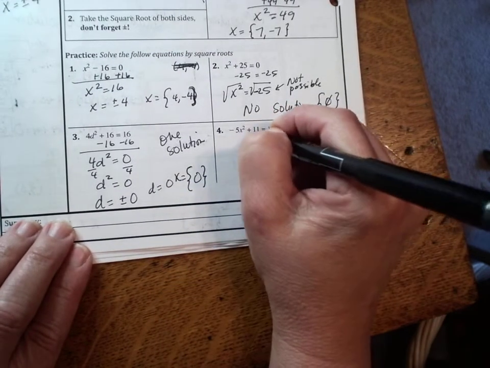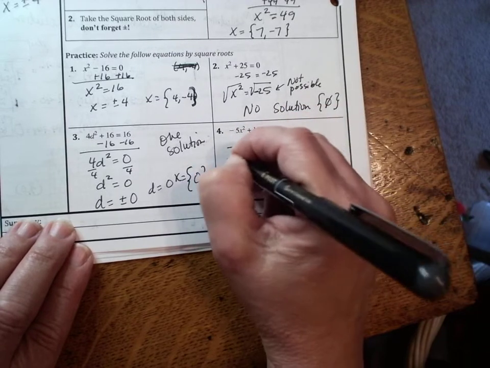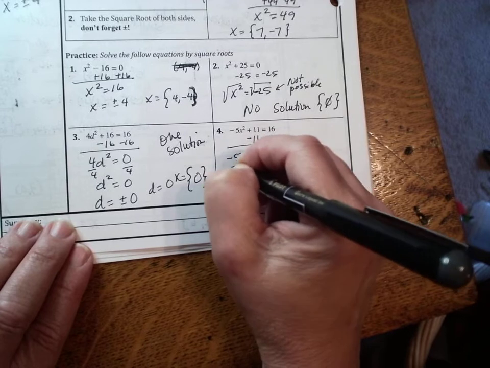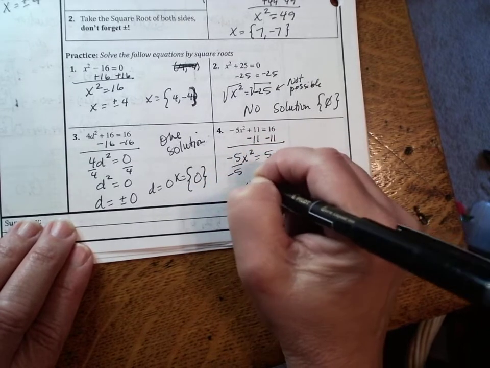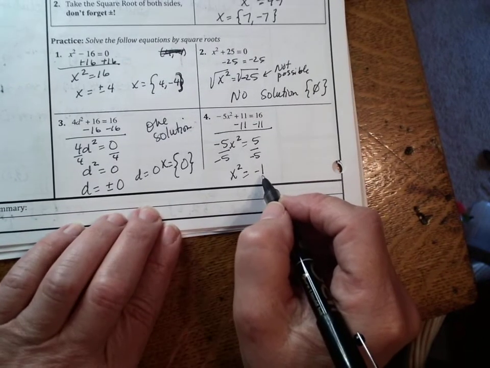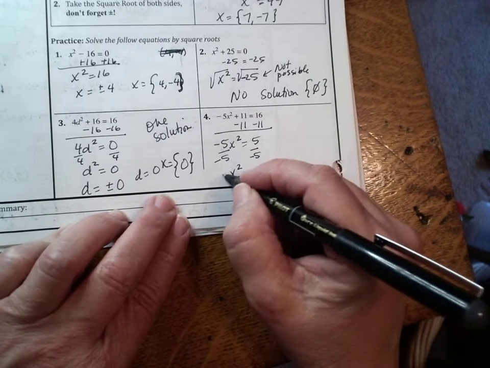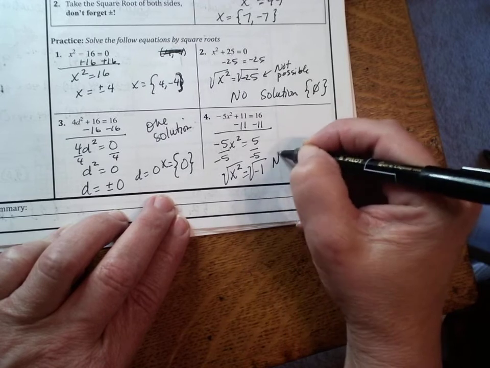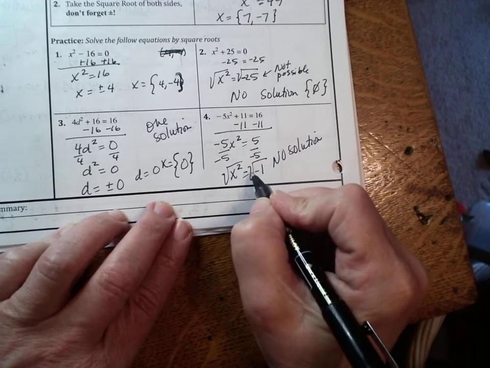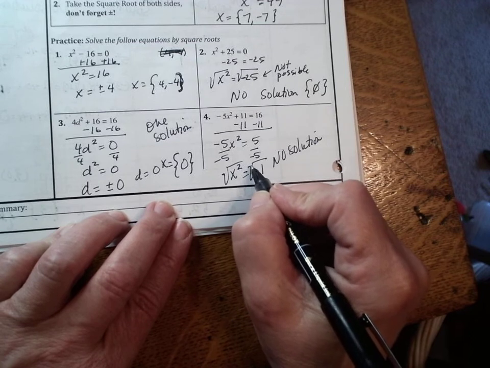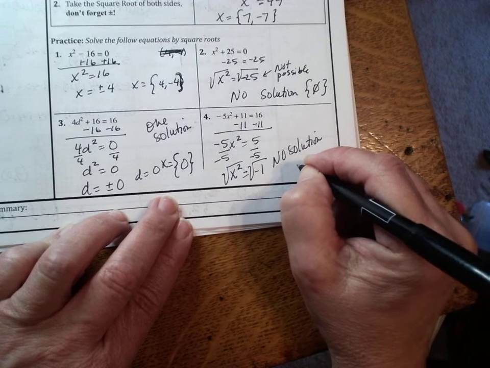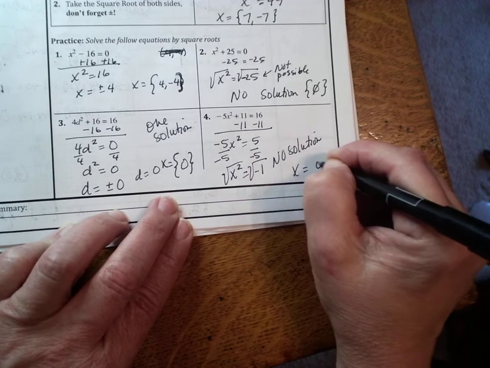All right, let's try this one. Subtract 11, subtract 11. Negative 5x squared equals 5, divided by negative 5. Now this is going to be a negative 1. But what number times itself gives you a negative 1? There's nothing. So this is another no solution. You cannot have a negative in the radical sign if it's a square root. Now if it's a 3 in the index, you can do that. But this is going to be no solution. Okay, so x is going to be an empty set.